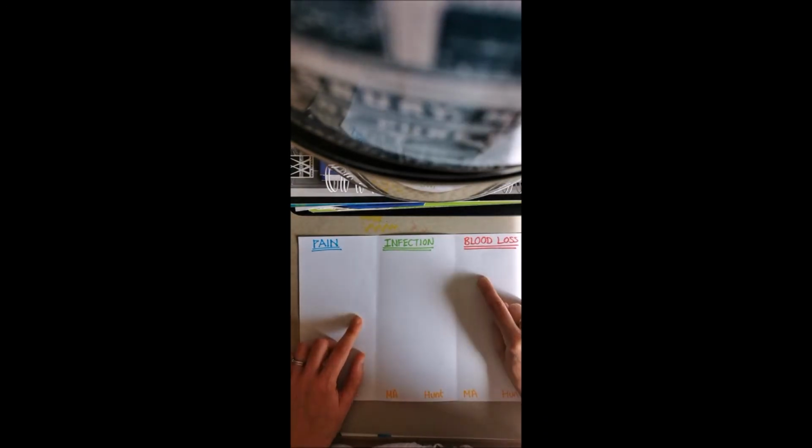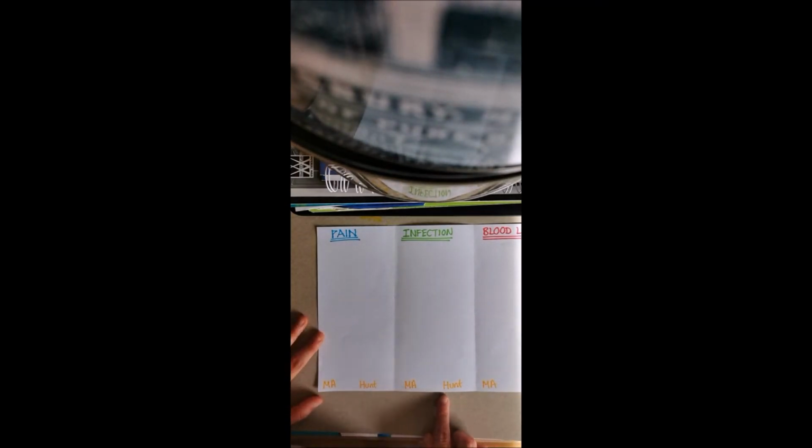So this is kind of like planning sheet 1 that I'm thinking of here. Pain, infection, blood loss. I will tell you now that one of these three things I will not be writing about in my answer. But can you see, I don't know how clear it is, just down the bottom, I've got myself a little checklist down here because I need to make sure when I'm writing my paragraphs that I talk about surgery at the time of John Hunter and also in the Middle Ages as well.